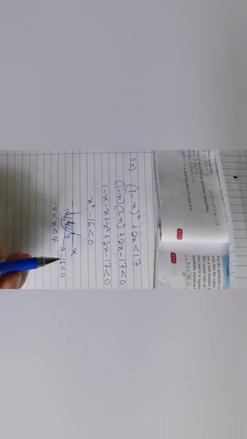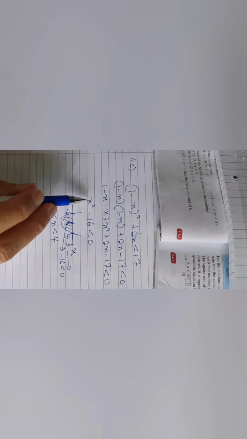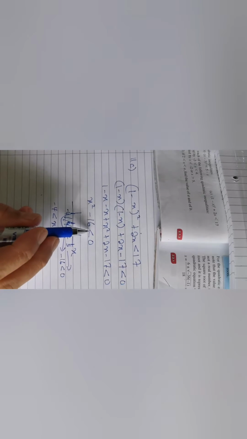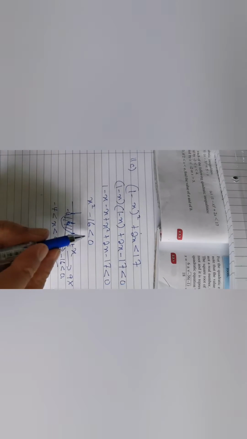So how sure that it is inside, not outside? So for example, we replace a value of 5. 5 squared will be 25. 25 minus 16 will be 9. Is 9 less than 0? No. So negative 16, yes. Okay, because we want to have value less than 0. So the answer for 11c will be x is between negative 4 and 4. Okay. Number 12.